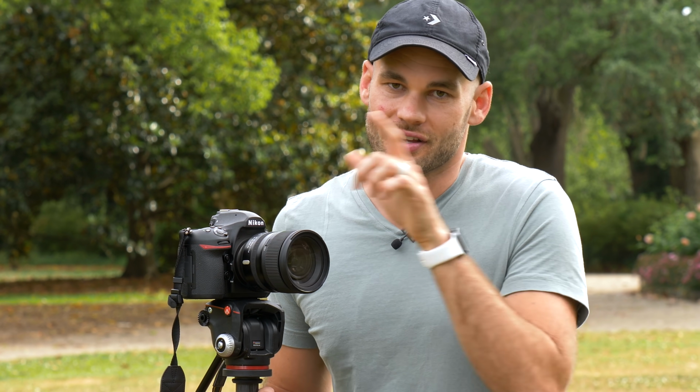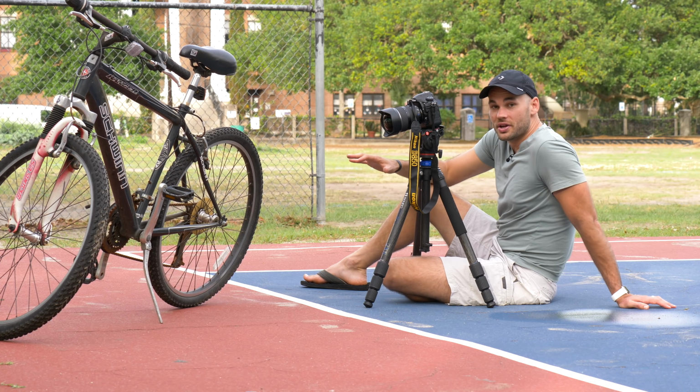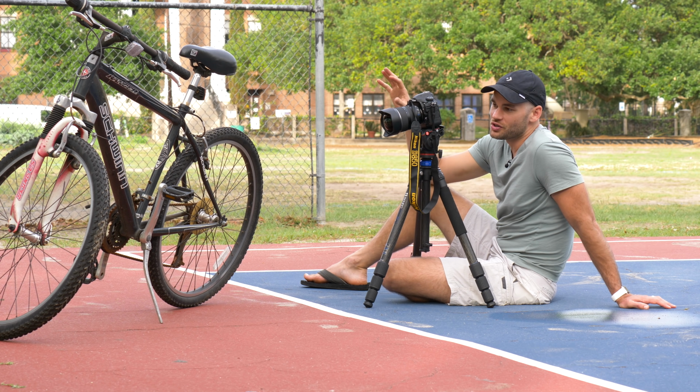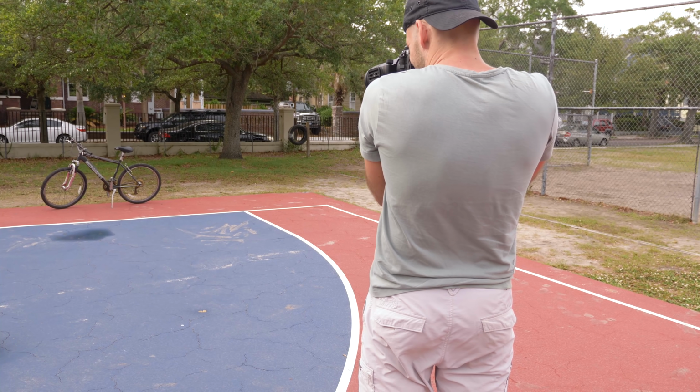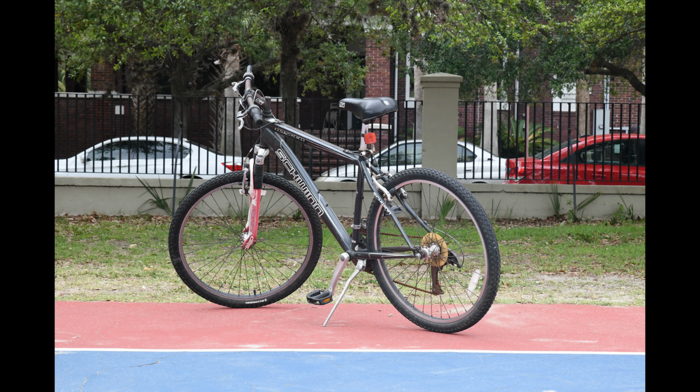I'm going to try to get a wide angle looking shot by stitching images together using a standard zoom lens. Let's see if we can pull this off. To illustrate this next point, I'm going to be photographing this old rusty bike of mine. Now, I've taken a standard shot of this bike where I step back and zoomed in. It just looks like a normal bike.